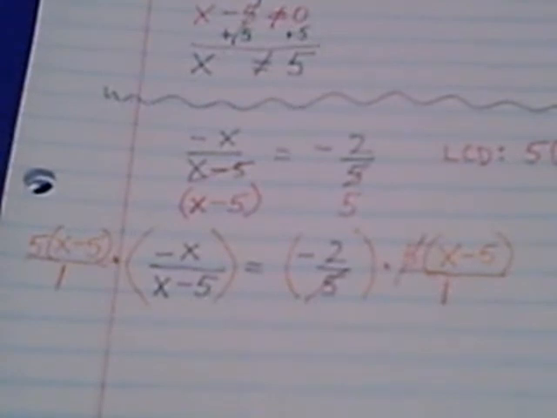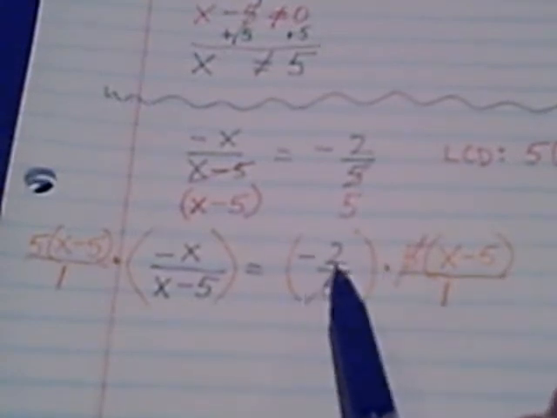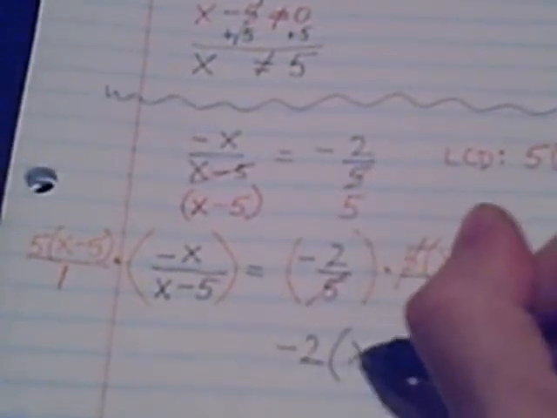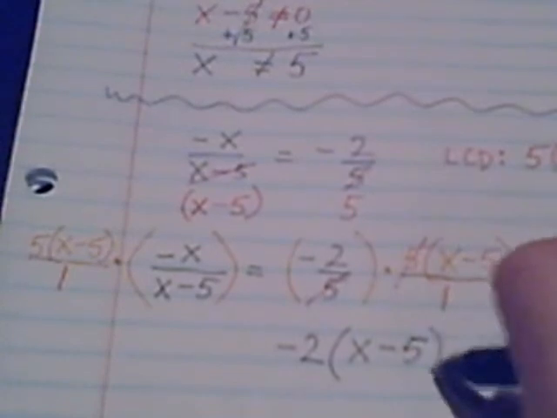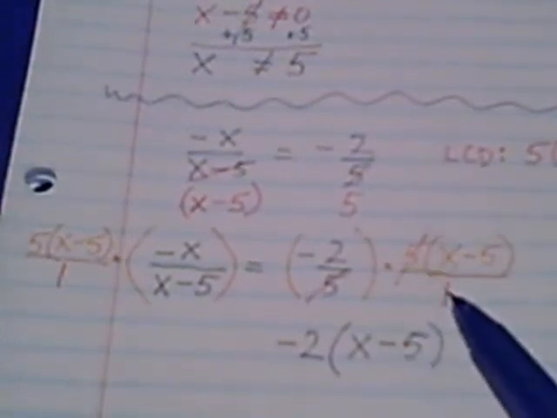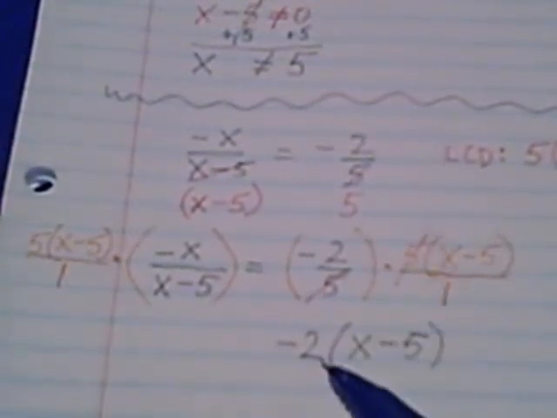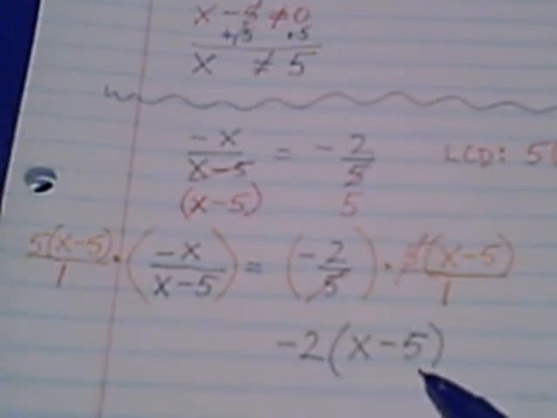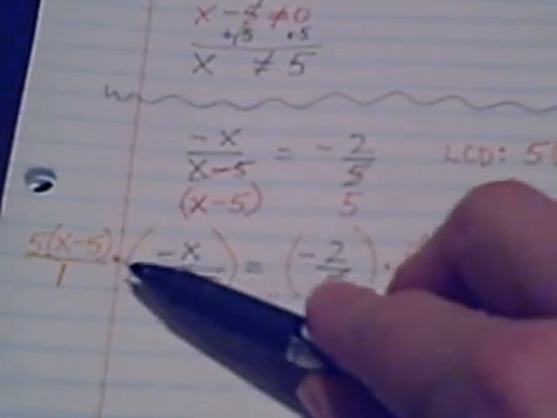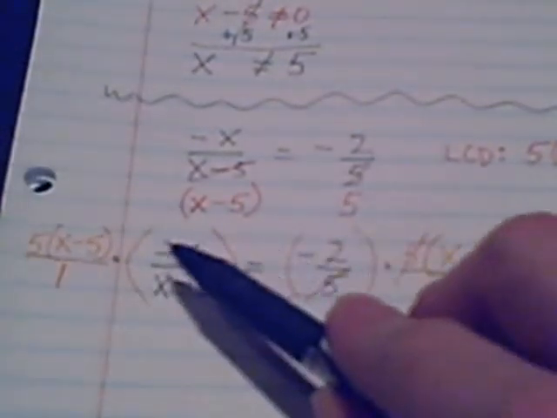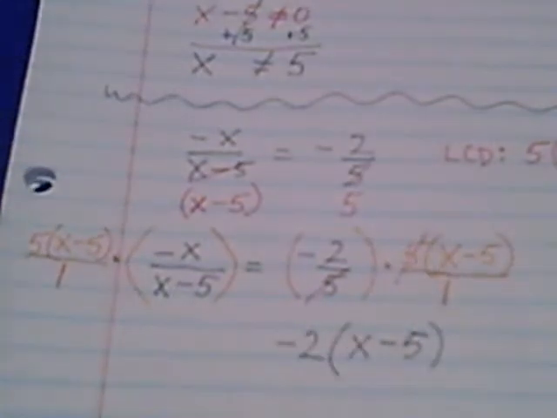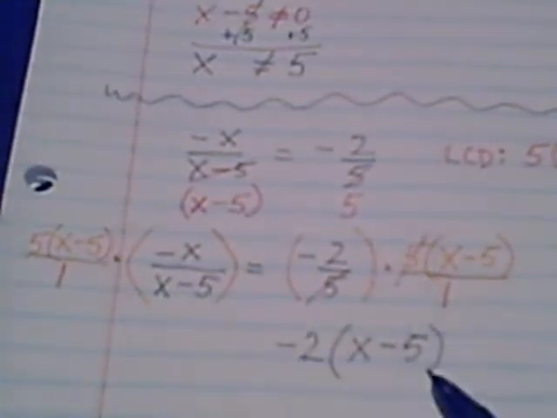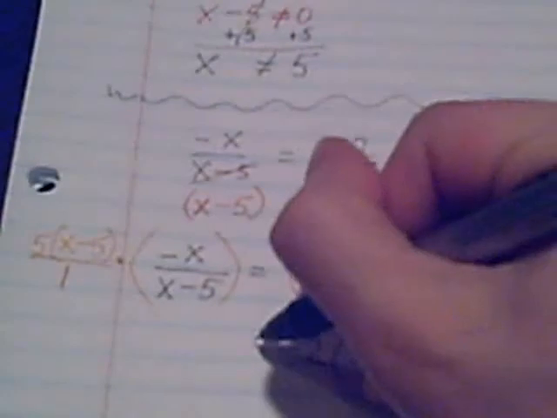Let me just write down what's left over on the right side. It's going to be a negative 2 times x minus 5. Now I'm leaving the denominator out because it's a denominator of 1. So it's really a negative 2 times x minus 5 over 1, but we don't want to deal with the denominators. Our goal here with this move, when we multiply the LCD to both sides, it's to cancel the denominators.